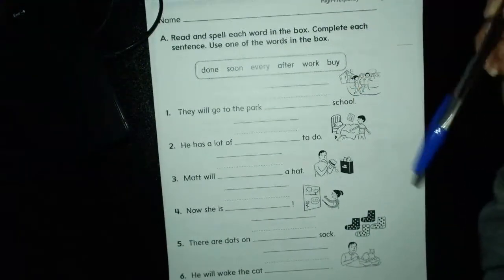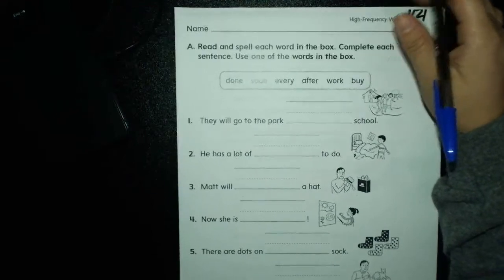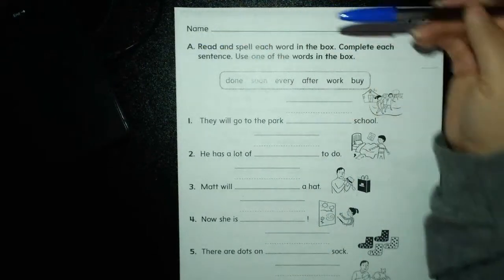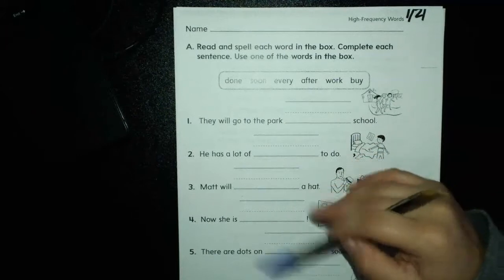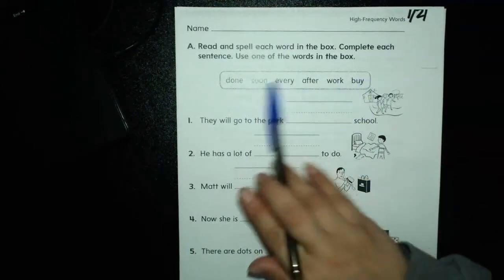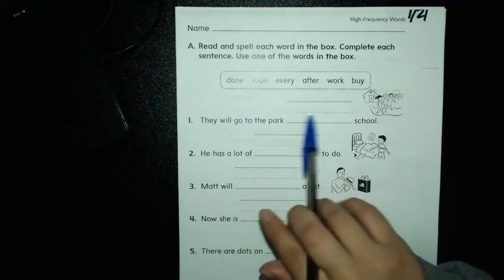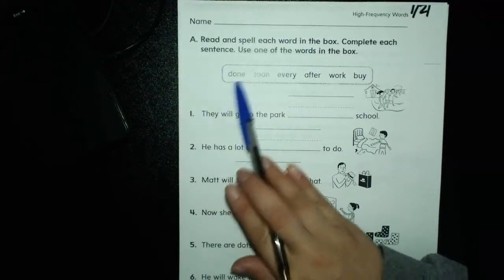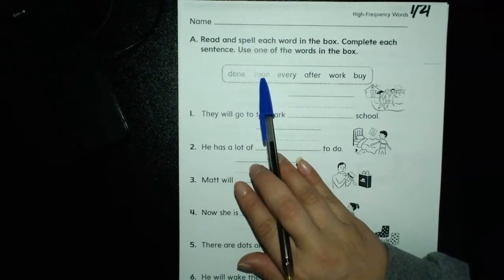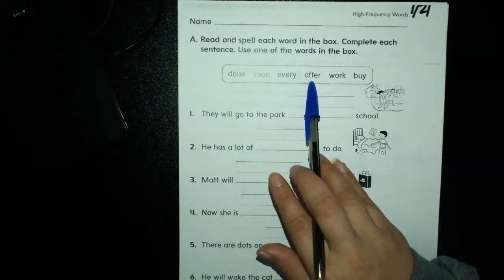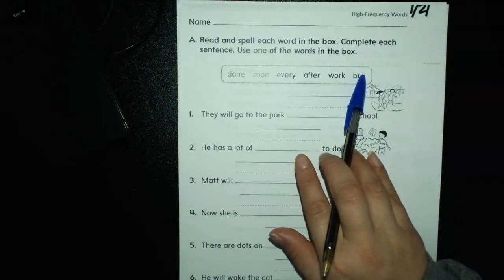Okay, I'm gonna have you do most of your grammar on your own today. I'm just gonna do one example. So on part A, all we're gonna do is read the sentences, read the words in our word bank that we have, and fill them in. So number one, our word bank says done, soon, every, after, work, buy.